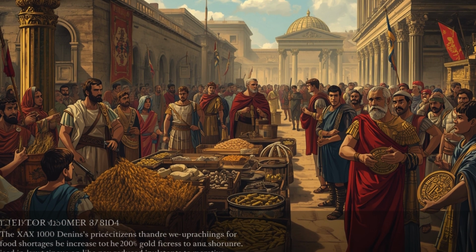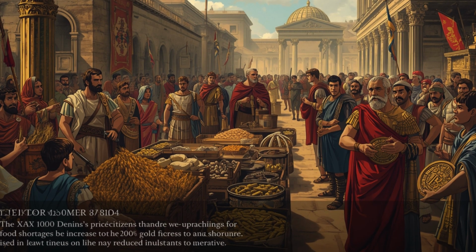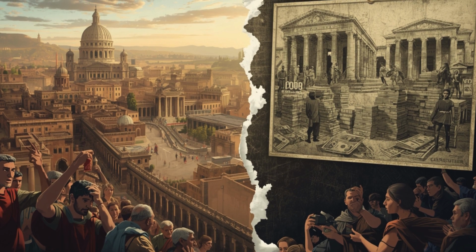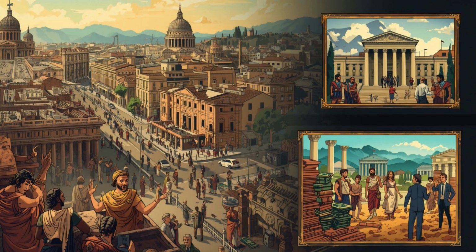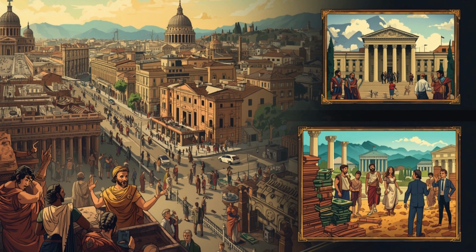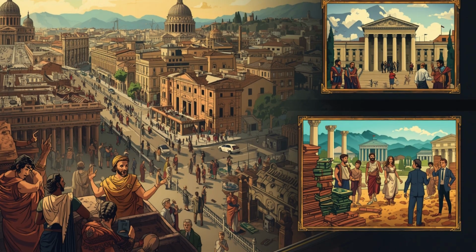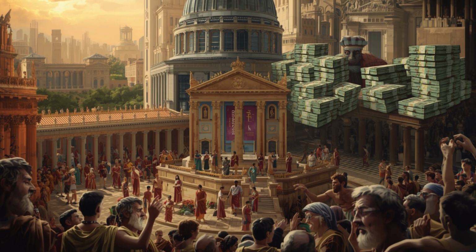The financial lesson is clear. Short-term fixes rarely work. Structural reforms are essential. The crisis of the 3rd century demonstrates how uncontrolled public spending, political instability, loss of confidence, and declining production can combine to devastate an economy. Rome's GDP fell by 40 to 50%, comparable to modern crises.